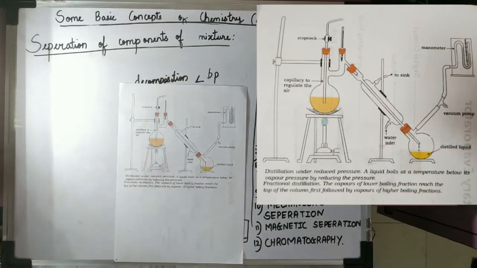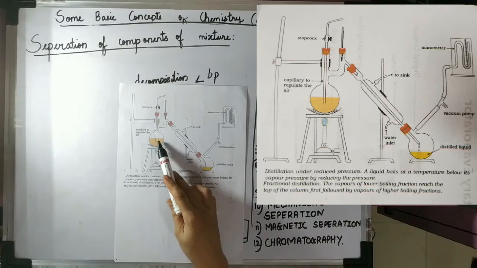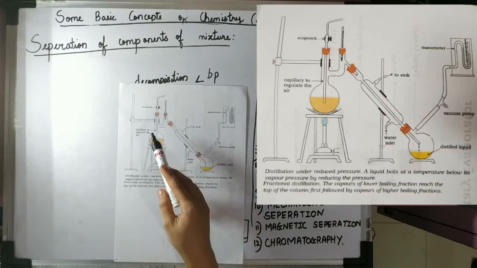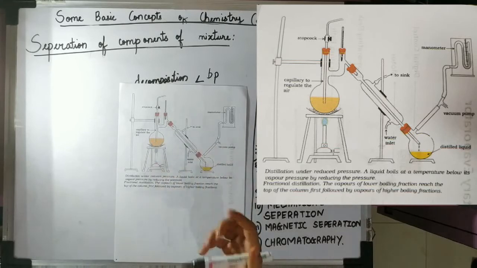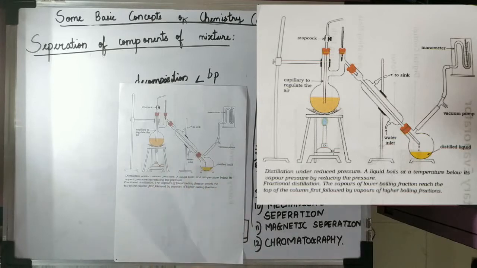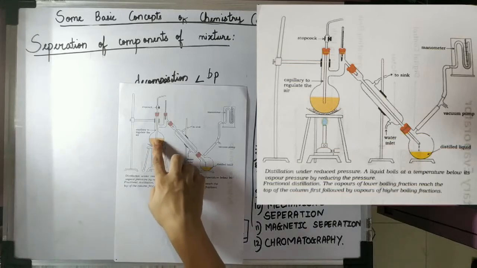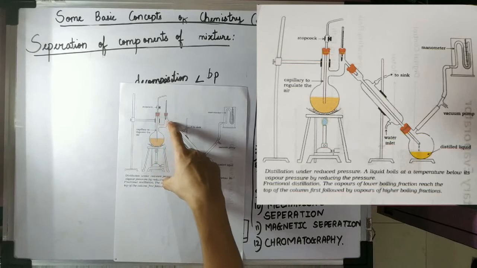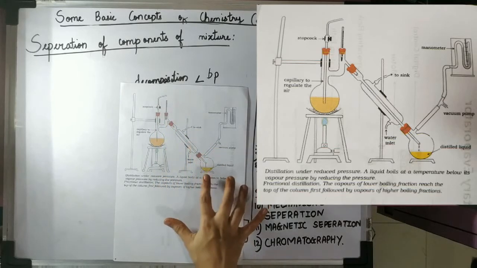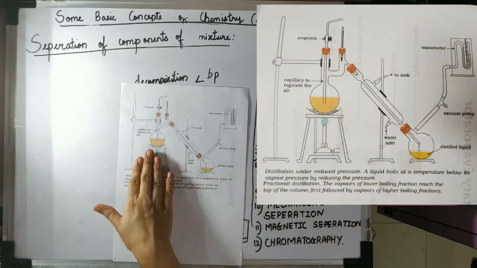By heating the substance, we will form vapors. At what temperature can we heat? Since there is a vacuum, there is not a very high pressure, we have a lower pressure inside. So at a lower pressure, it will boil at a lower temperature. Once it has started boiling, we have used a condenser. It will then condense back to the liquid state, and we will have the distilled liquid which is free from the impurities, or other liquids.